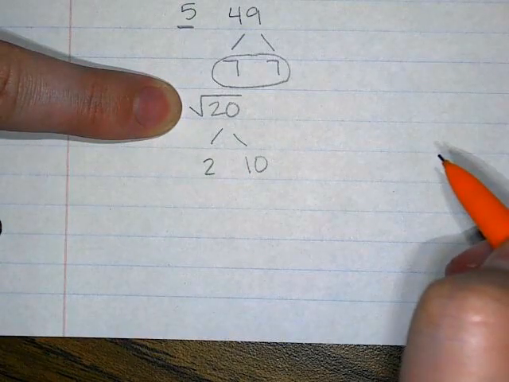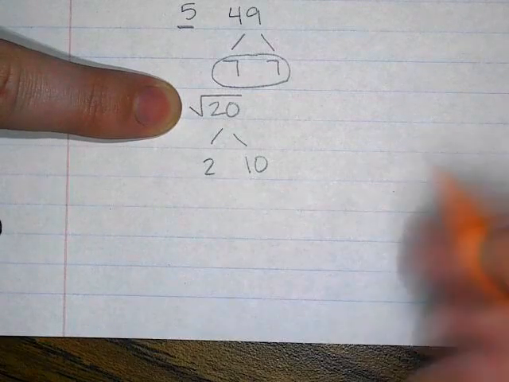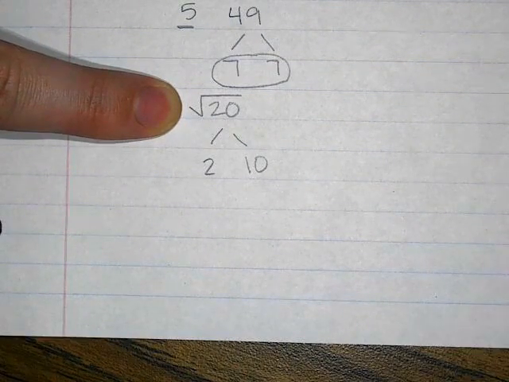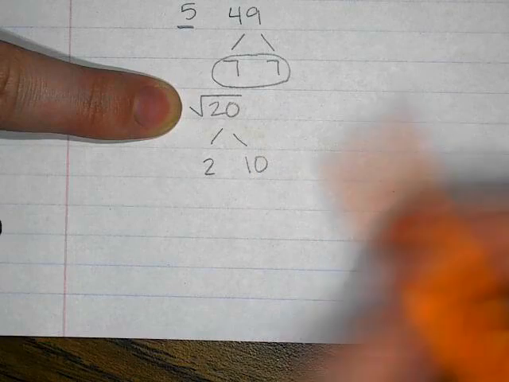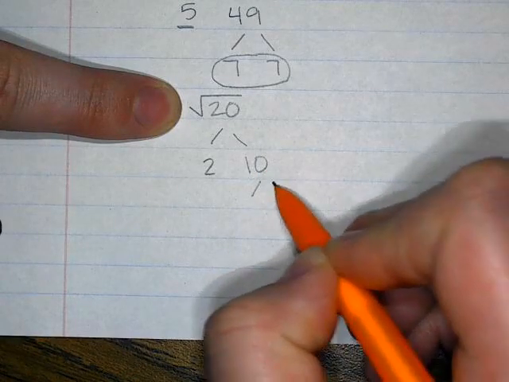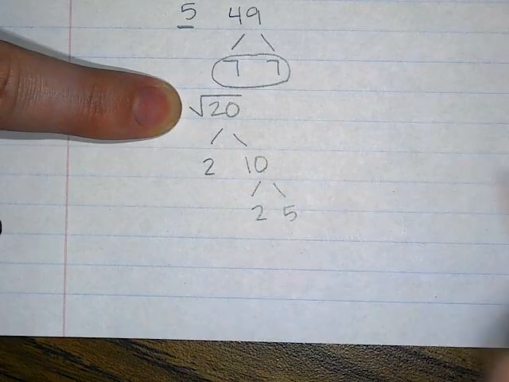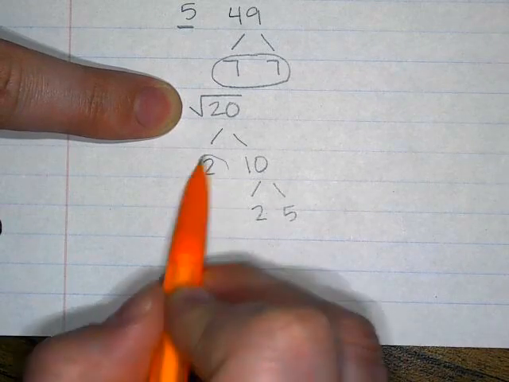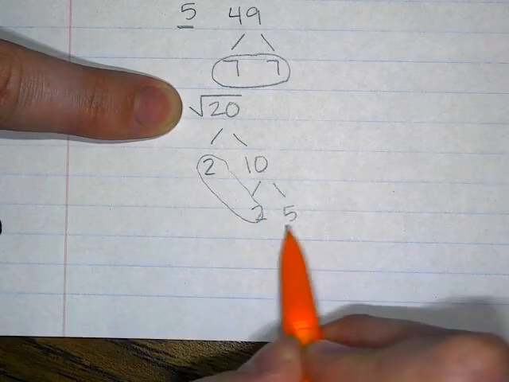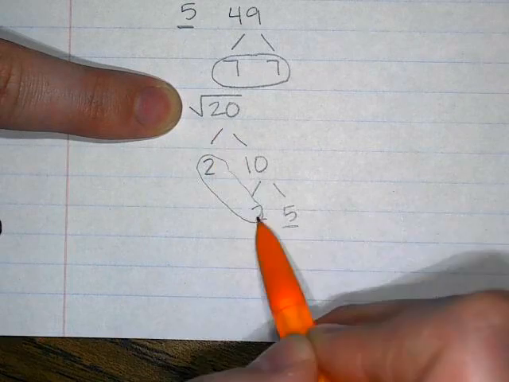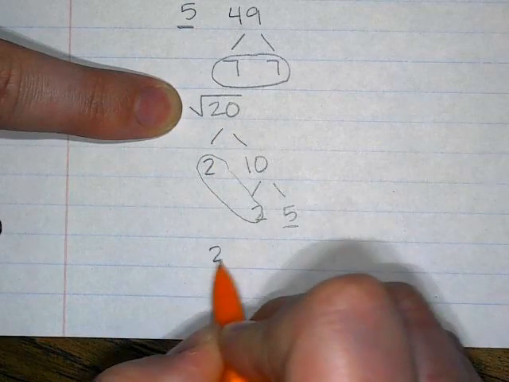Okay. So 2 and 10, or you could do 5 and 4, whichever way you want to do it is fine. If you did 2 and 10, how would you break down the 10? 2 and 5, or 5 and 2. Okay, so we have a pair of 2s, and we have a leftover 5. So from the radical, we have 2 root 5, okay?